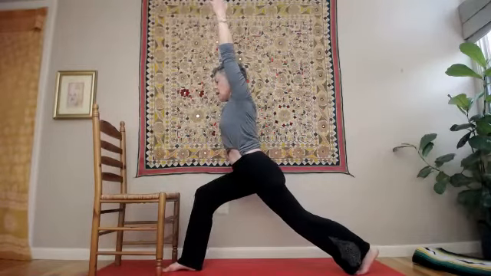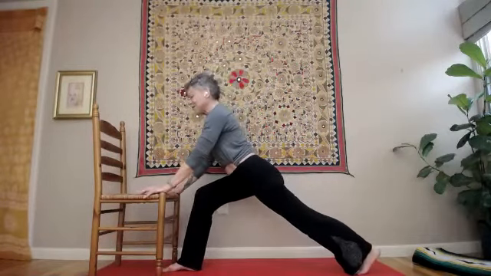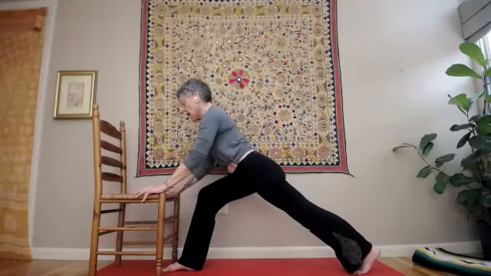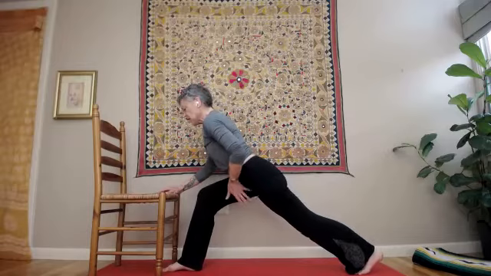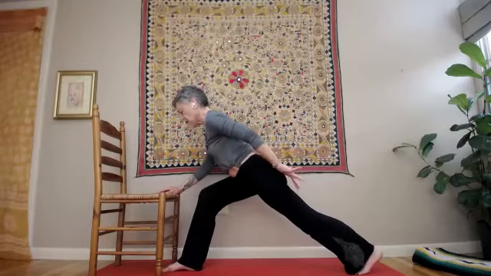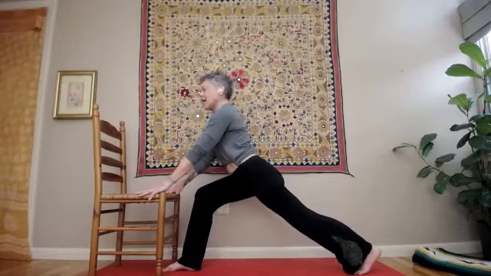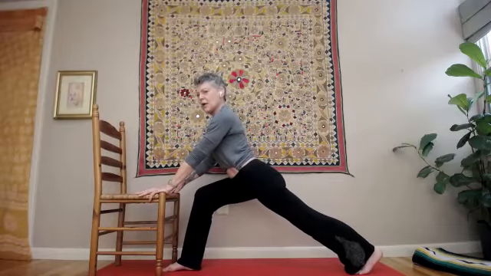You could have your arms up if you like. I'm going to use my hands on my chair. You could have hands on blocks. You're in a high lunge. Slice the pubic disc up into you, pulse the pelvic floor, find your reaching coccyx, and stay awake up in the top, ethmoid.